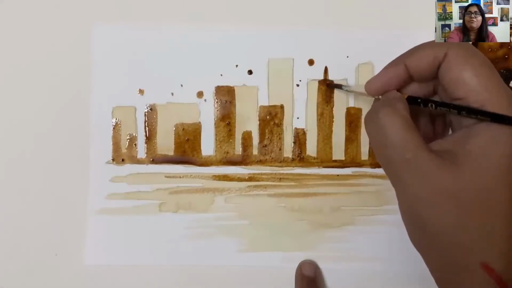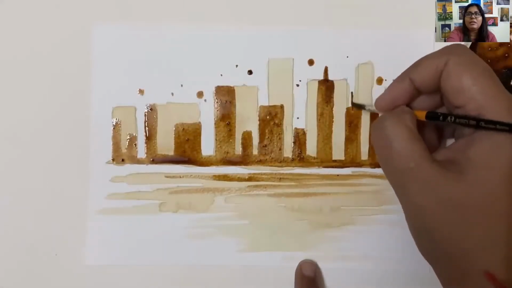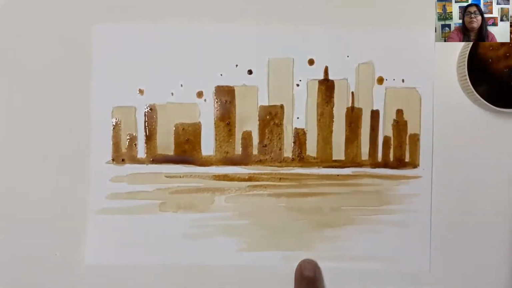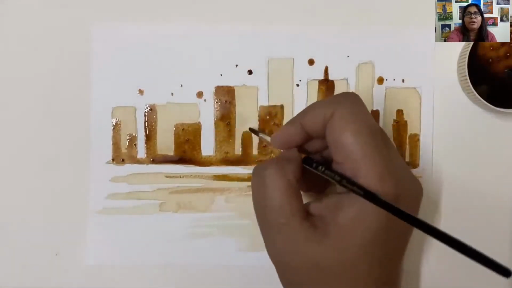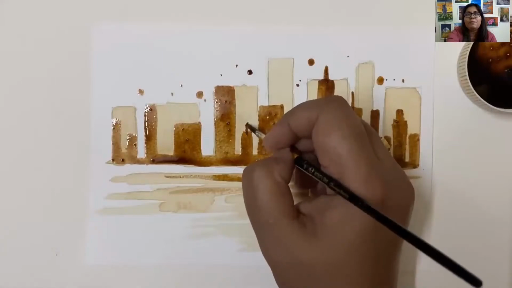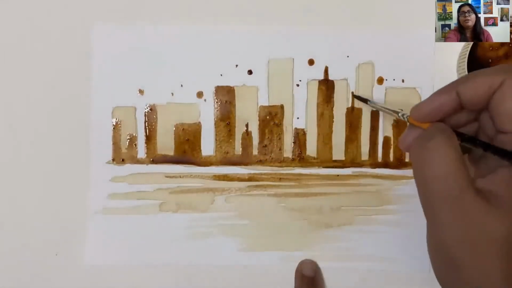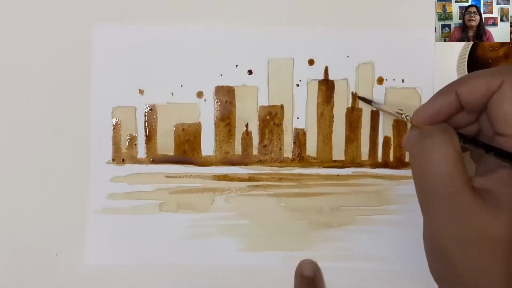It is completely up to you how you decorate your buildings. Okay, what additions you do to them. You can draw windows to them. You can draw little structures like these on top of them, towers on top of them. Okay, completely up to you.